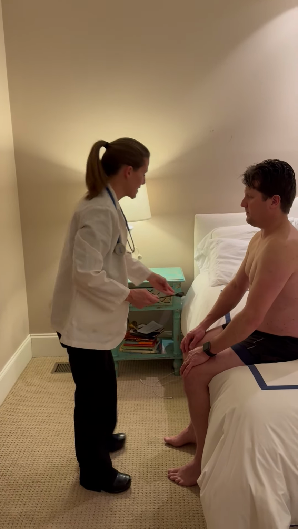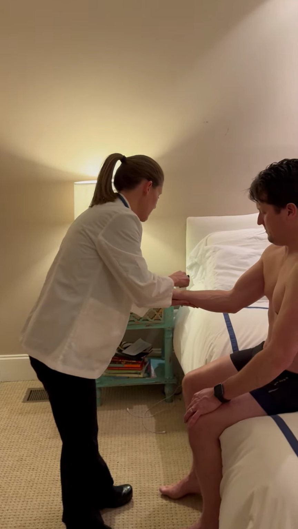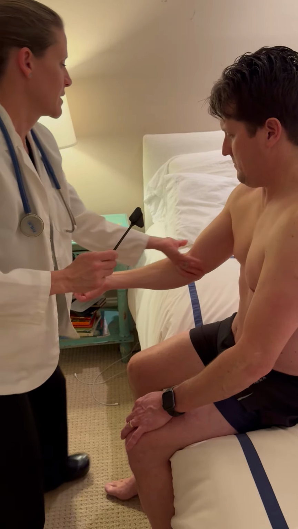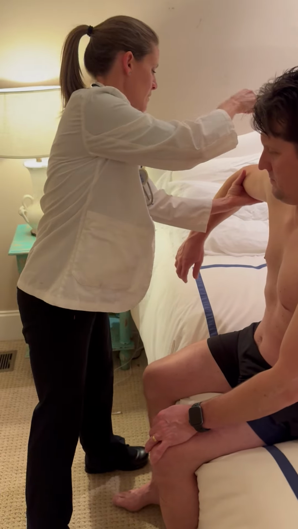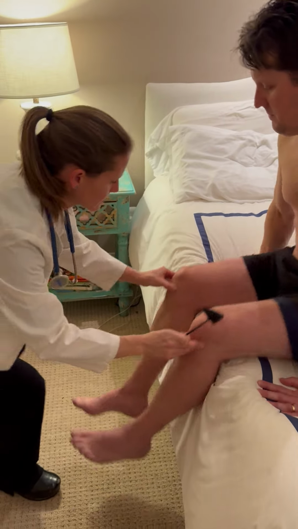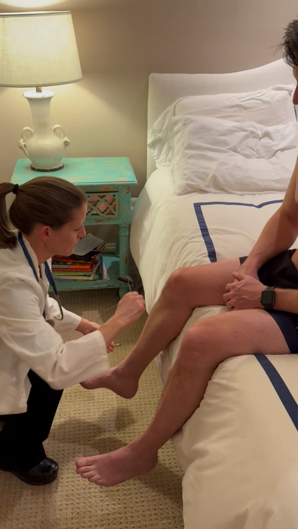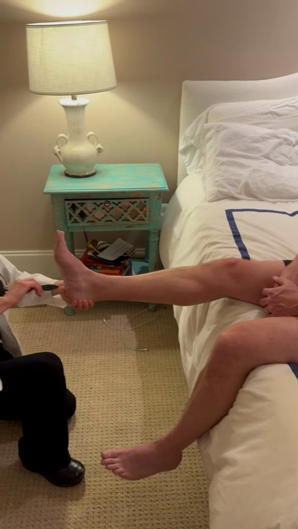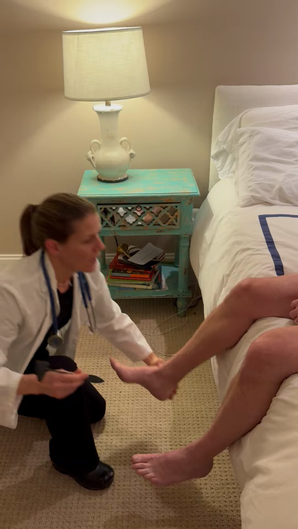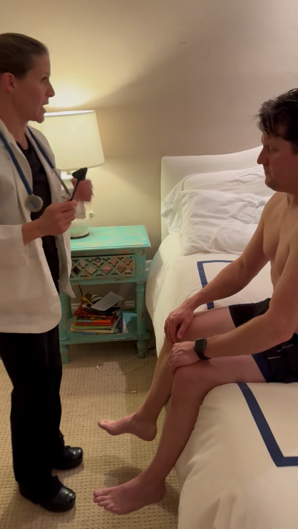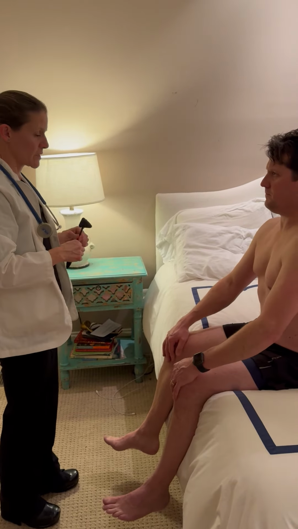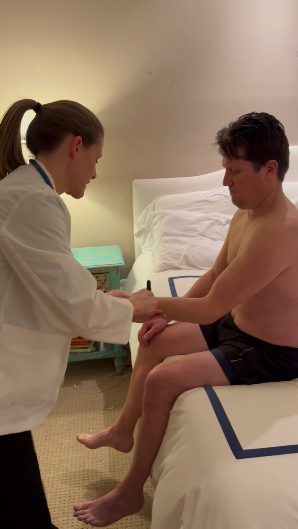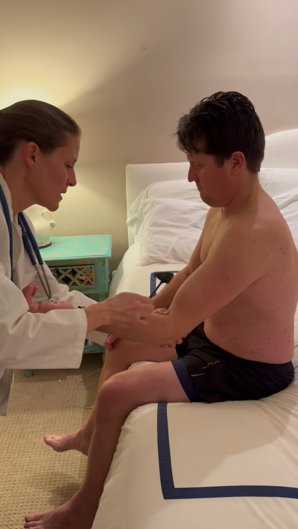I'm going to assess the deep tendon reflexes, starting with the brachioradialis, the biceps, triceps. Scoot back. The patellar, the Achilles, and the Babinski. The patient has +2 reflexes on upper and lower extremities on the right side. Negative Babinski.